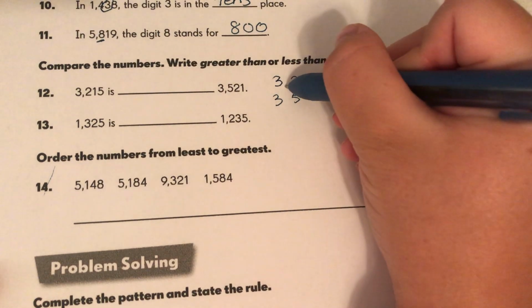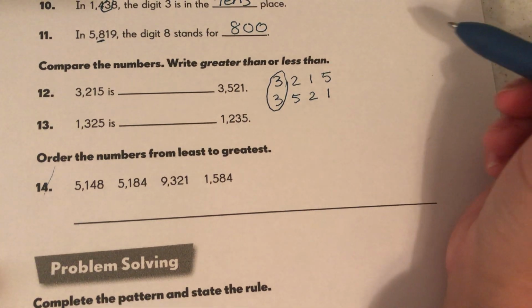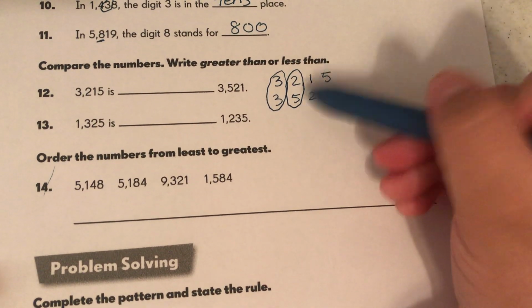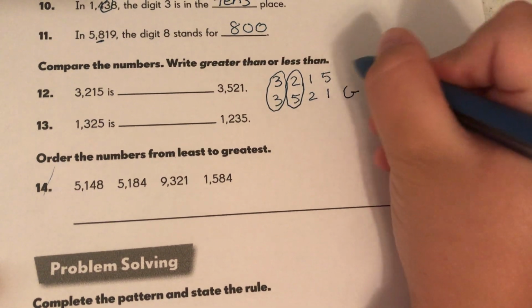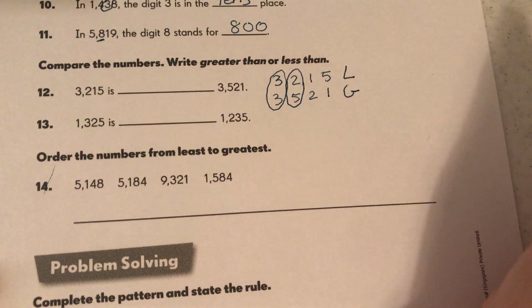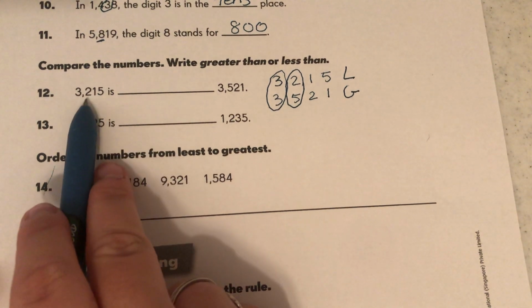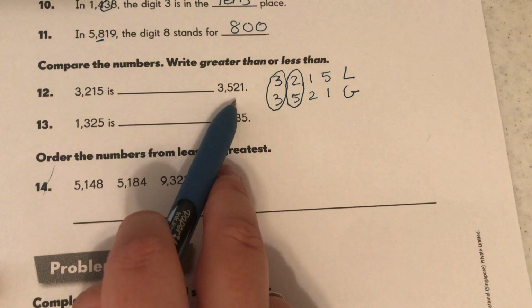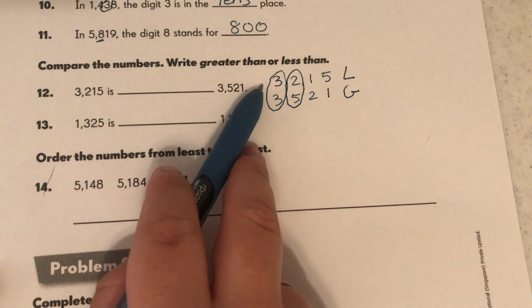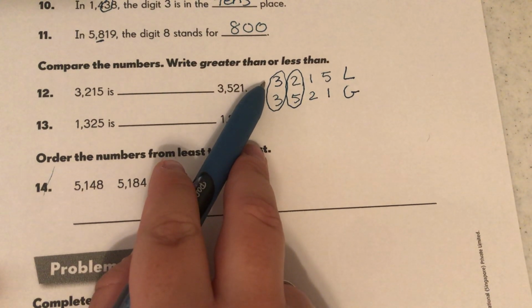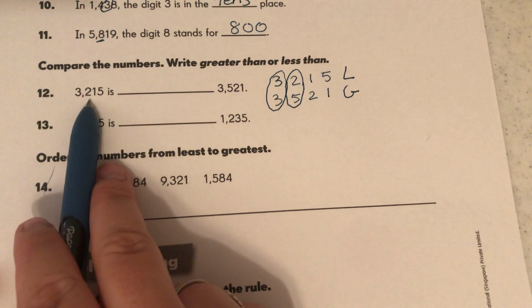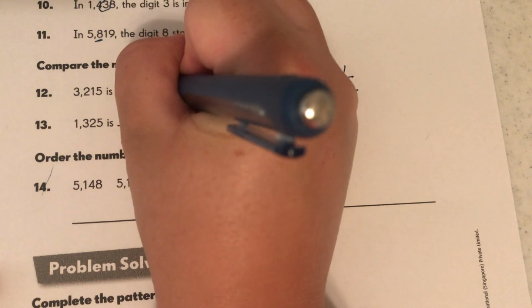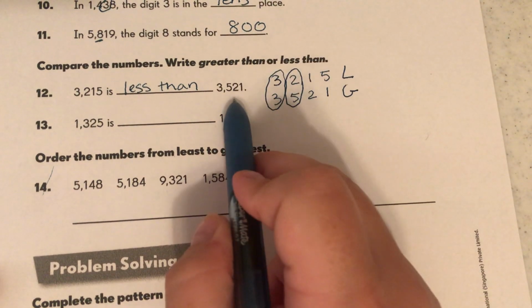I'm going to compare them. They have the same number of thousands. Oh, but the bottom one has more hundreds. That means this one's greater and this one's least. It asks me to say, how does 3,215 compare to 3,521? Since 3,215 is the least number, I can say that 3,215 is less than 3,521.